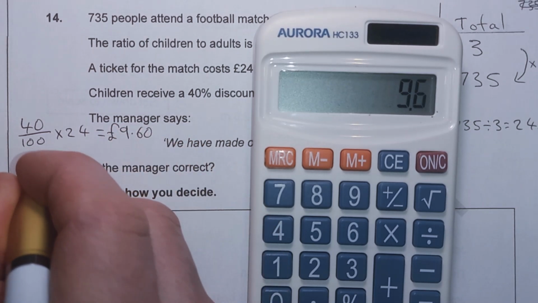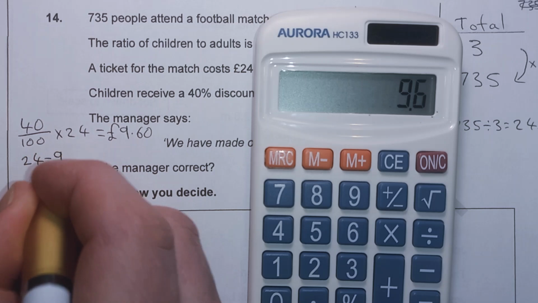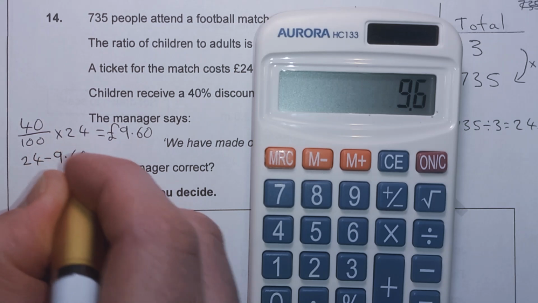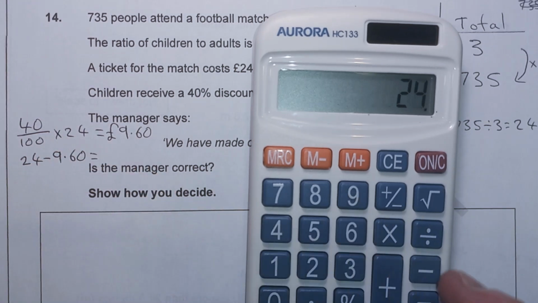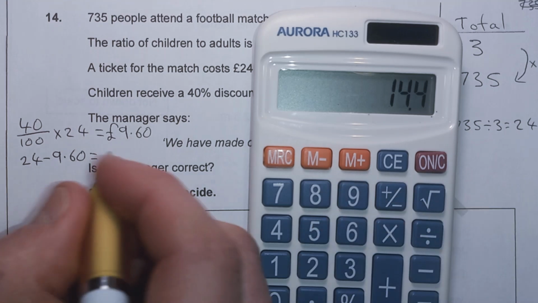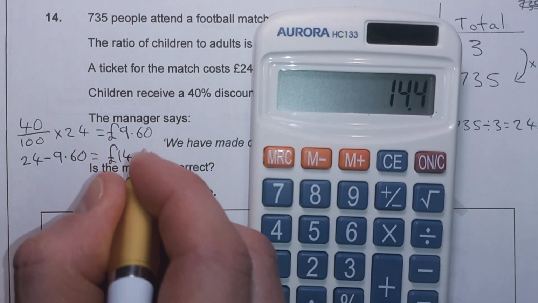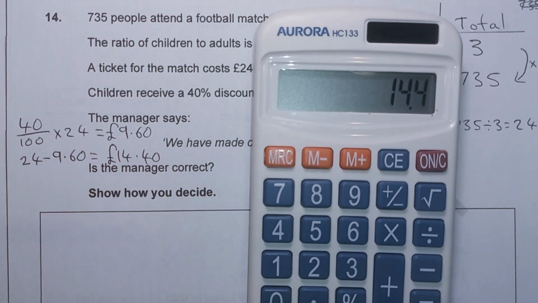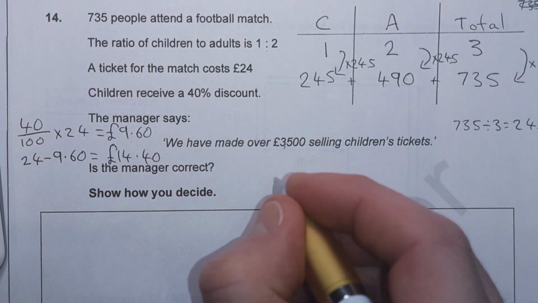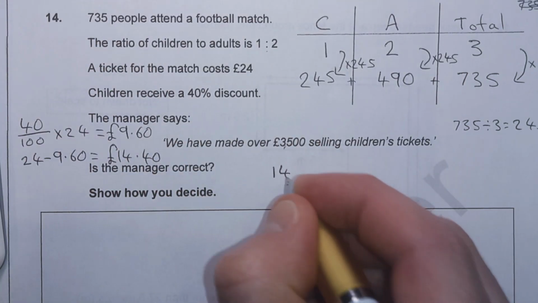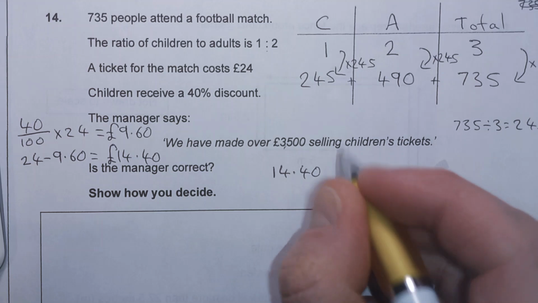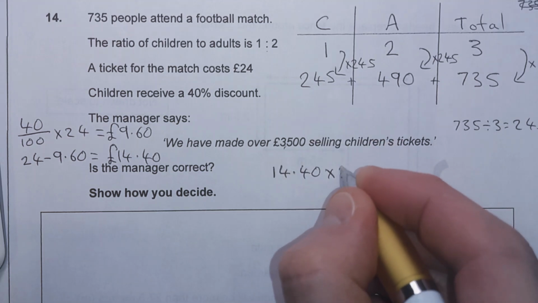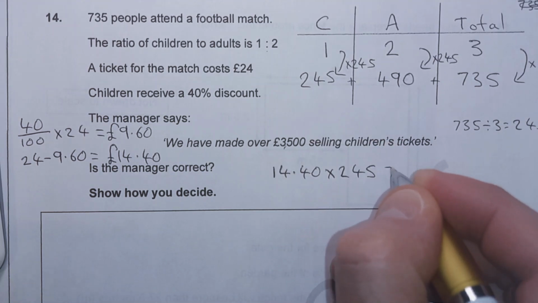So if that's the discount, how much do they actually pay? Well, £24 minus the discount gives us £14.40. So children's tickets cost £14.40, and we've got 245 children's tickets sold.